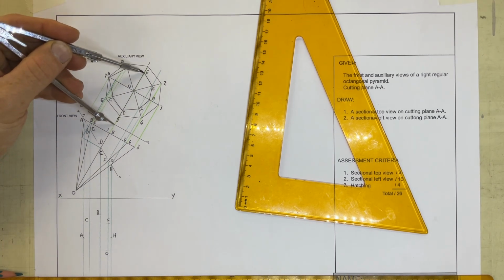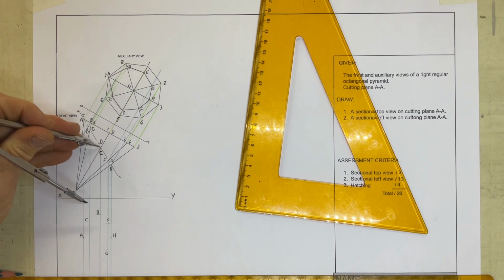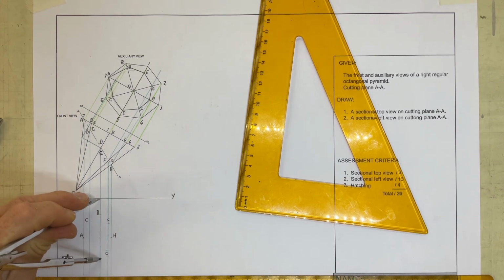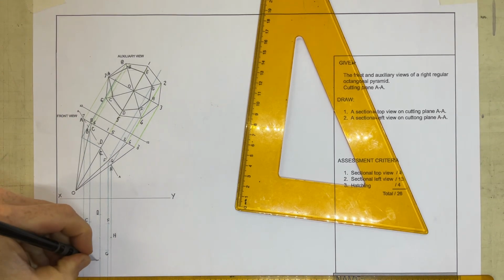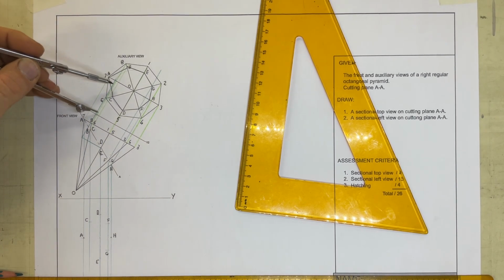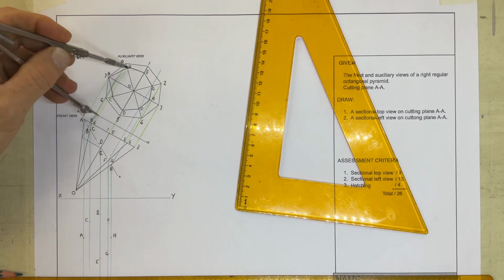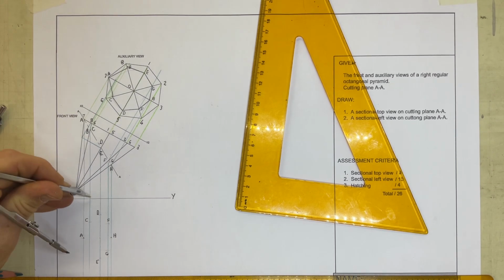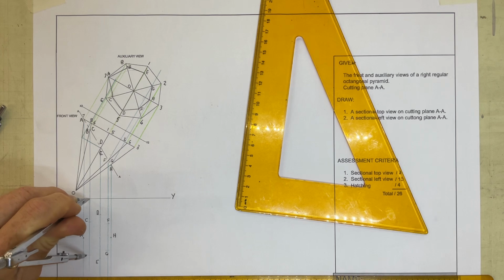E. There is E over there. Find E over here. Bring it down. And mark it off. B is over there. Find B over here, bring it down, and mark it off.